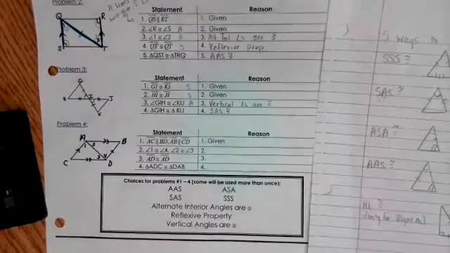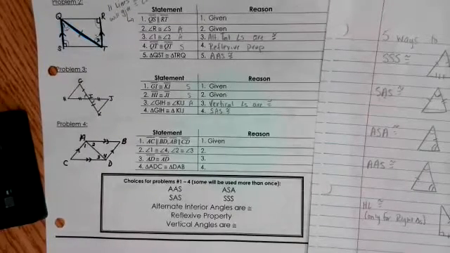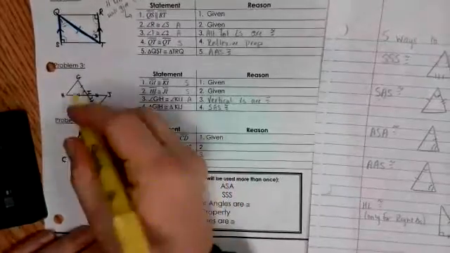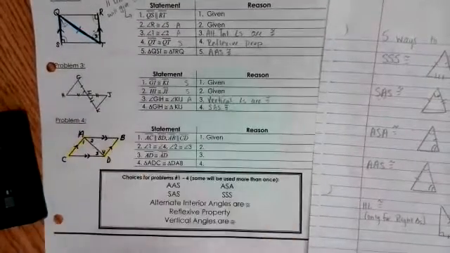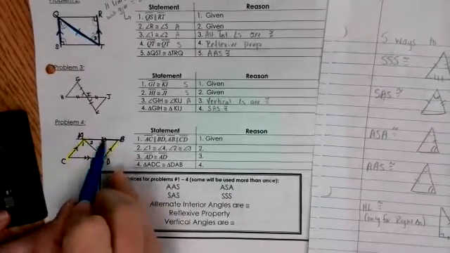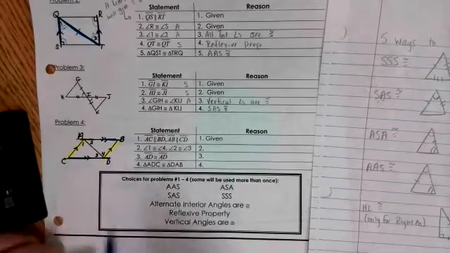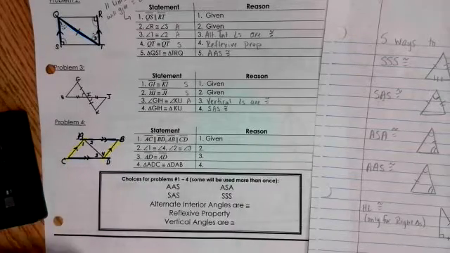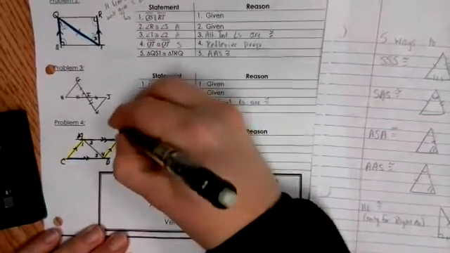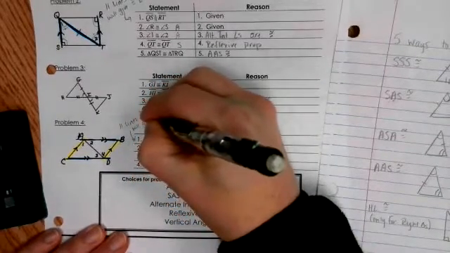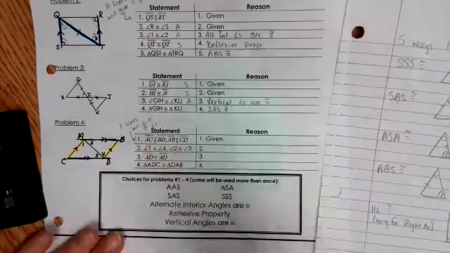Okay. And then looking at that fourth one, we have two sets of parallel lines. AC is parallel to BD, so I'll highlight those. And then I have AB is parallel to CD, so I'll do those in blue. All right, so I have some congruent angles. Parallel lines will always give congruent angles. I just have to find them.